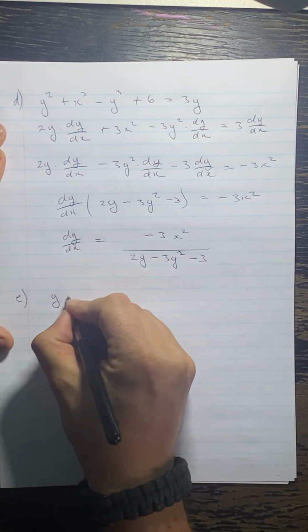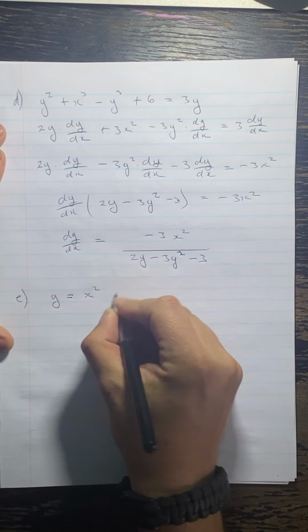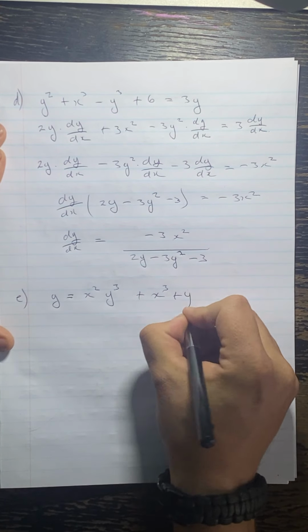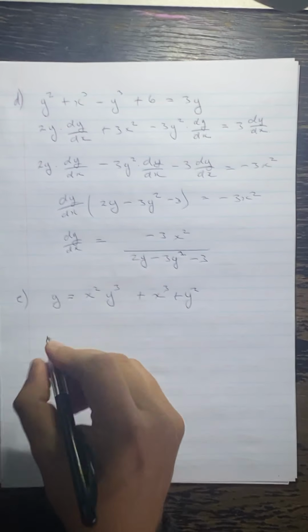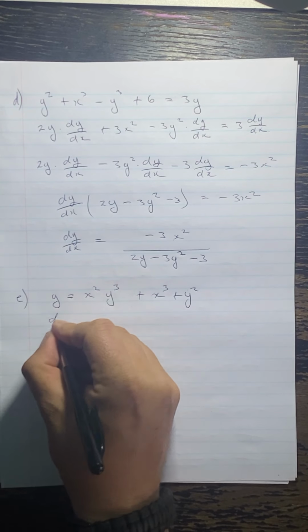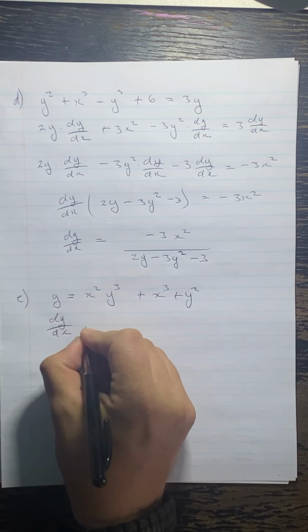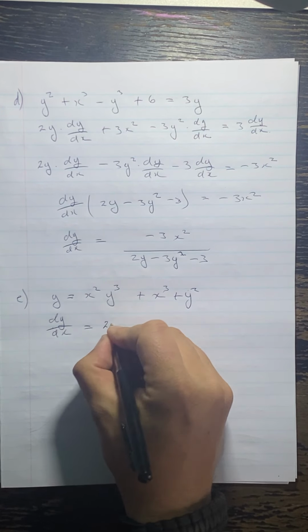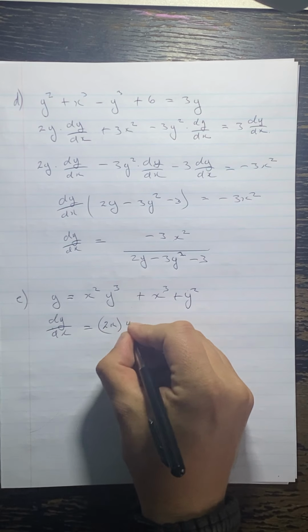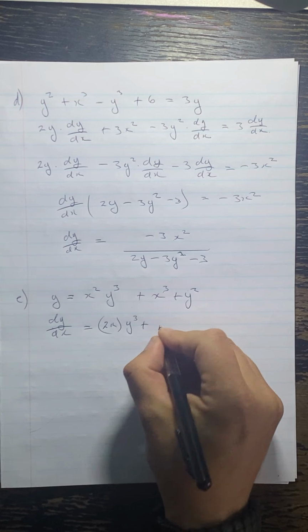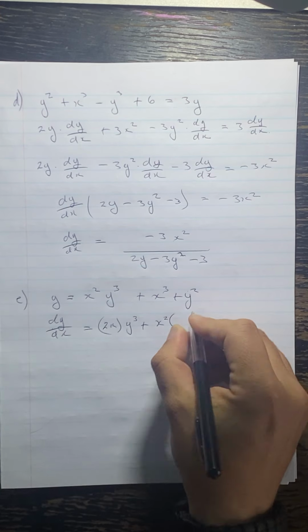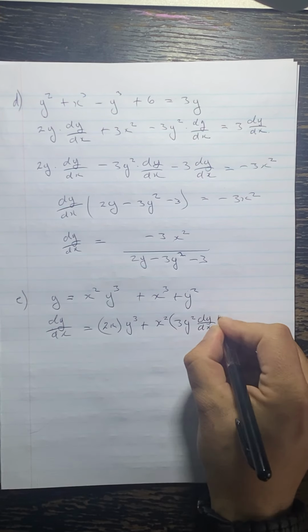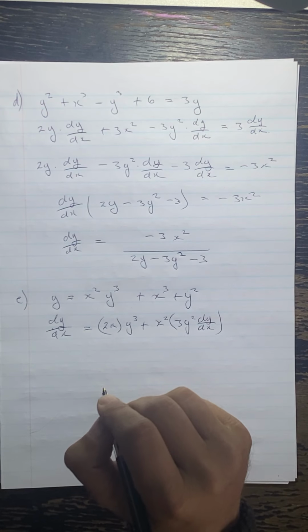Okay, so we've got y is equal to x squared y cubed plus x cubed y squared. Here we just do the implicit, so it's dy/dx equals product rule, so differentiate the first and so on. So we get 2x times y cubed plus x squared multiplied by 3y squared dy/dx.